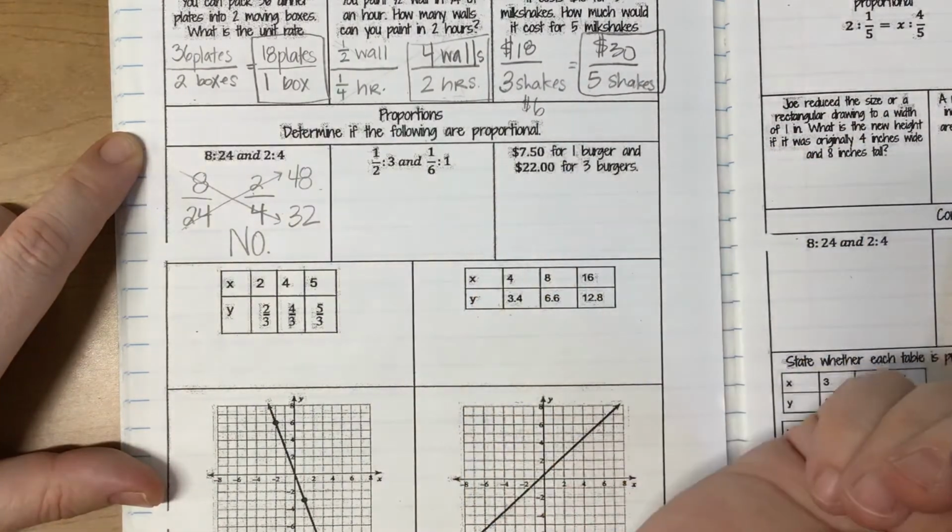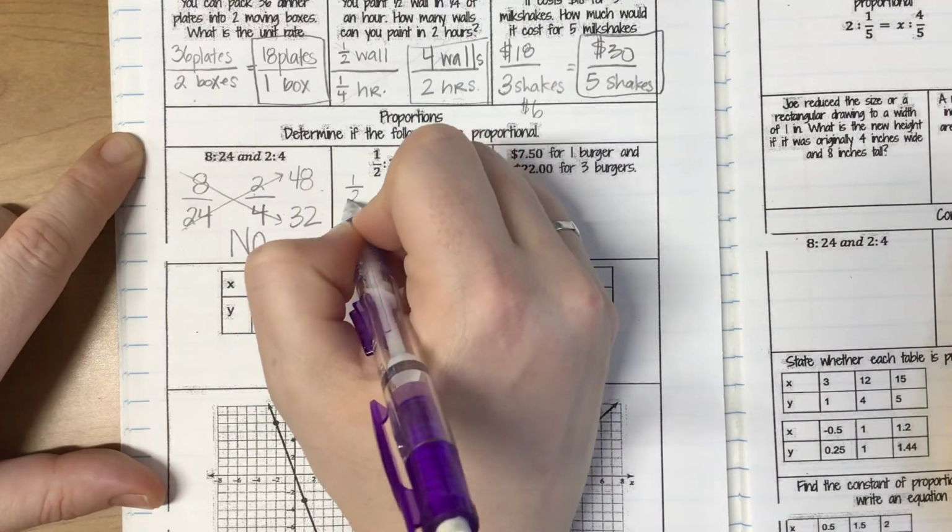All right, next one. If we did math like this all the time, it'd be really fun.